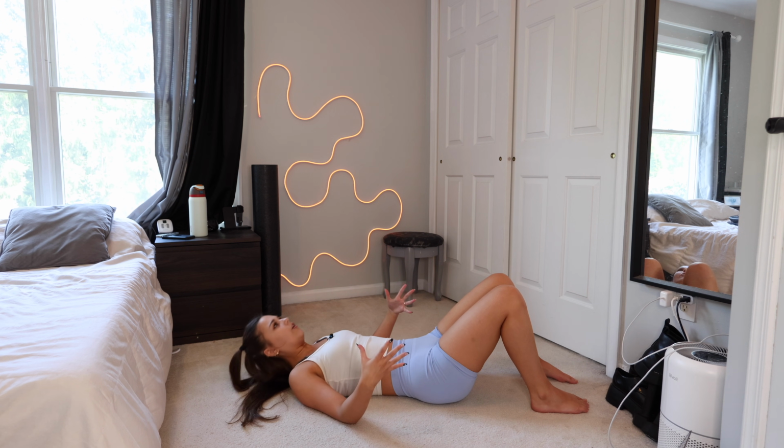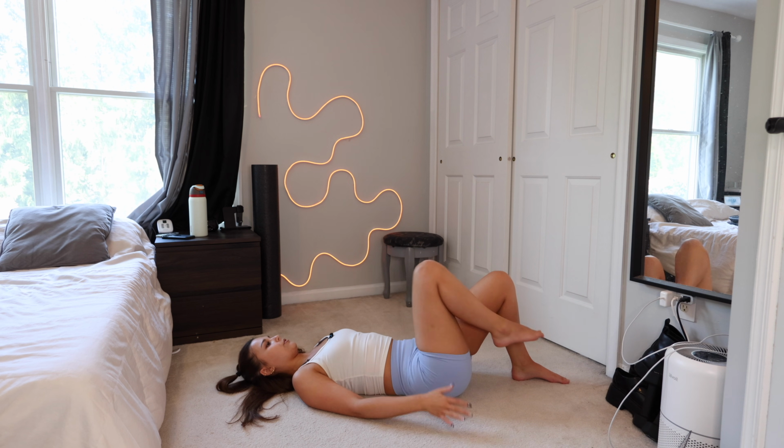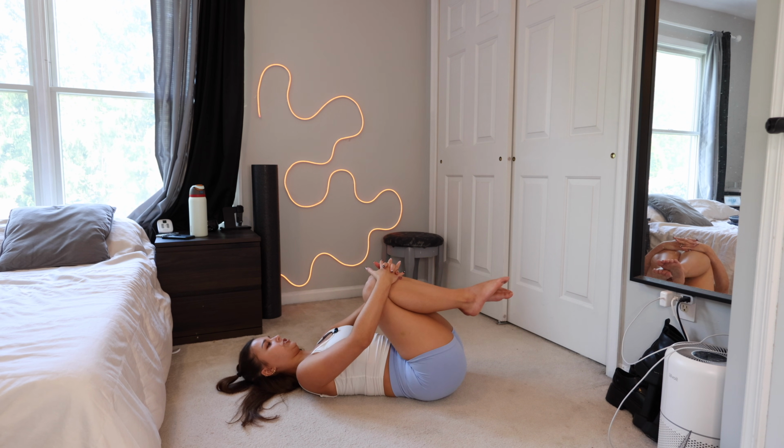So we're going to start on the floor. Both of our feet up. We're just going to hug both of our knees into our chest. Good. And we're just going to take a nice deep breath here in through the nose and out through the mouth. And just seeing what this sensation feels like for you.